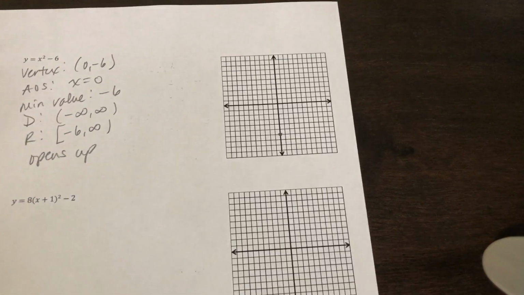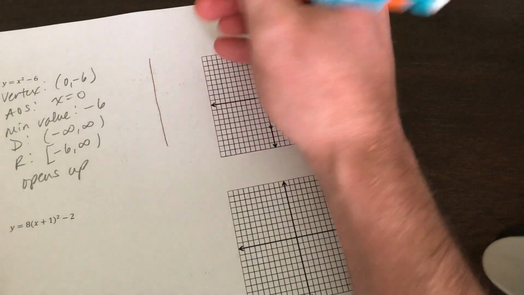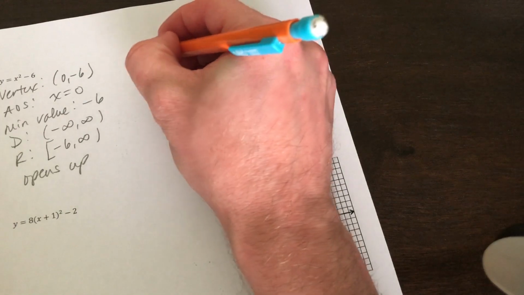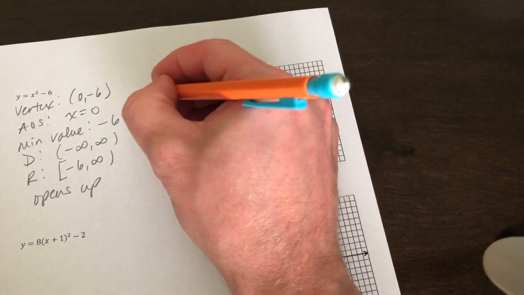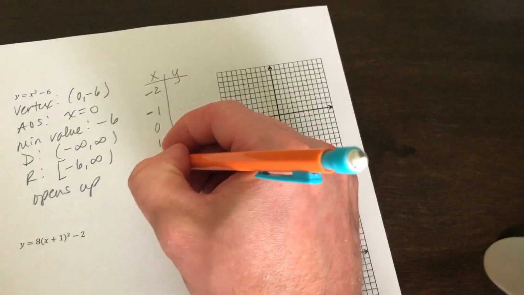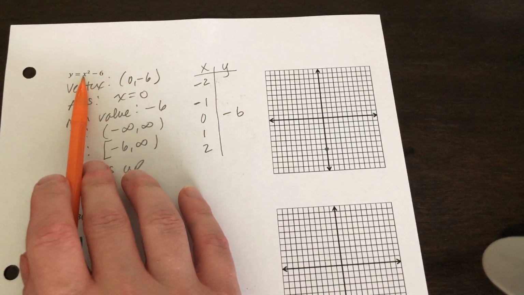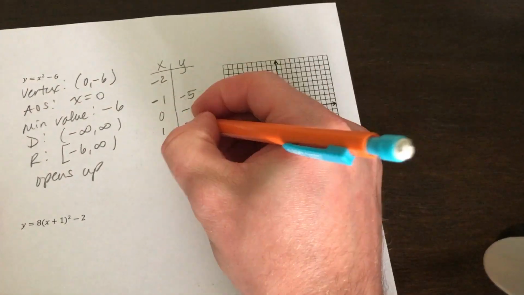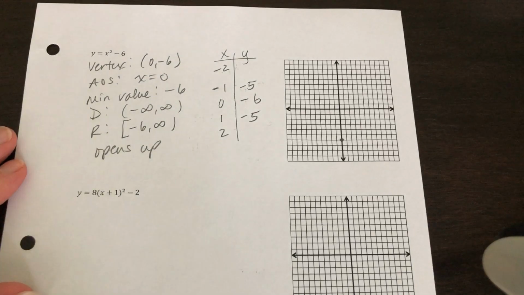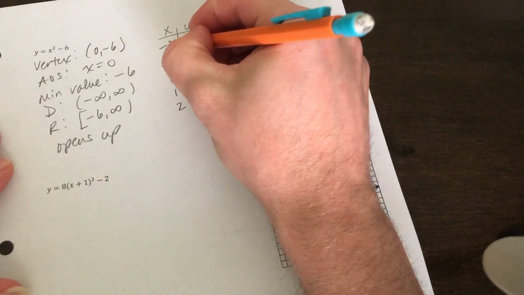So that's where your vertex is, and just for sake of clarity, let's do our points so I don't mess you guys up. If I plug in a -1, -1 squared is 1, 1 minus 6 is -5. Plug in a -2, -2 squared is 4, 4 minus 6 is -2.